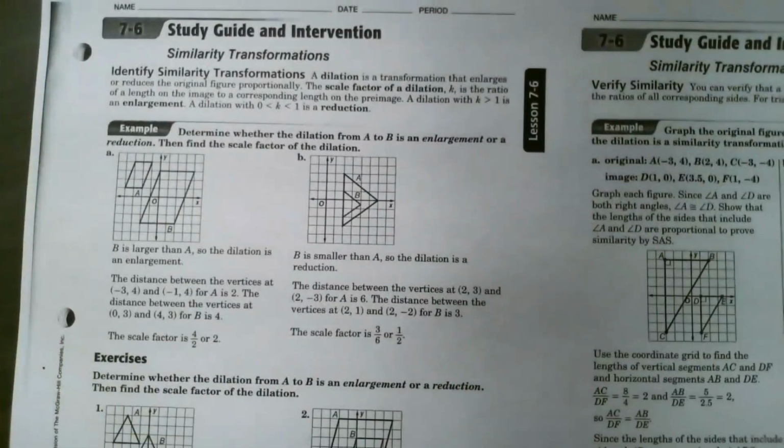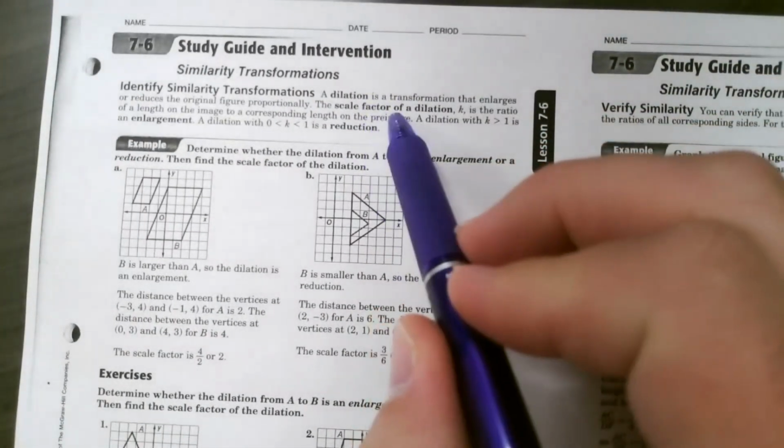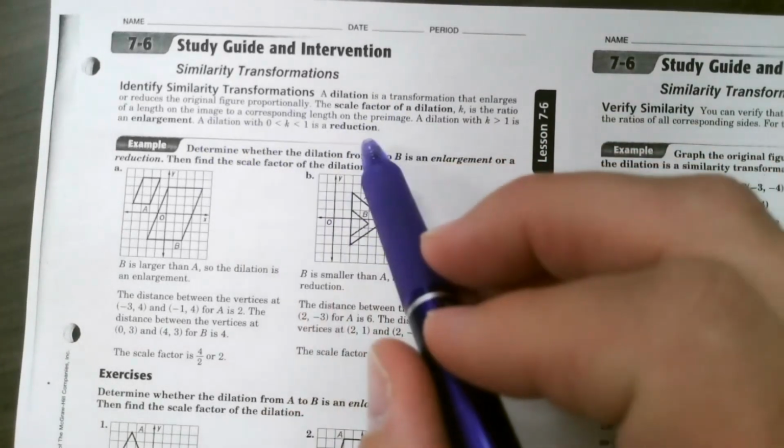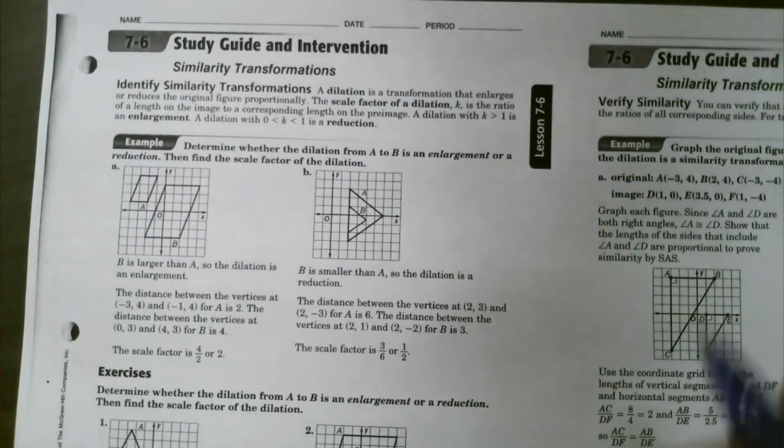All right, on the front side, there are some notes that go along with this. Some of the things that we talked about yesterday: dilation, scale factor, enlargement, reduction. Those are all there. Now, different books use different things for a scale factor.